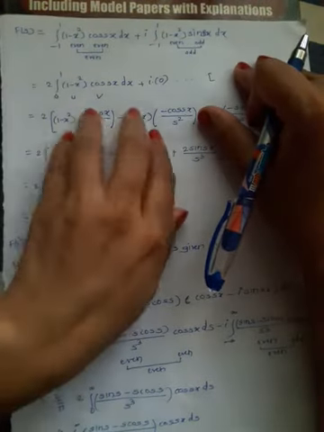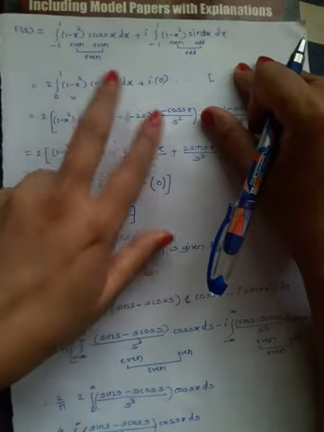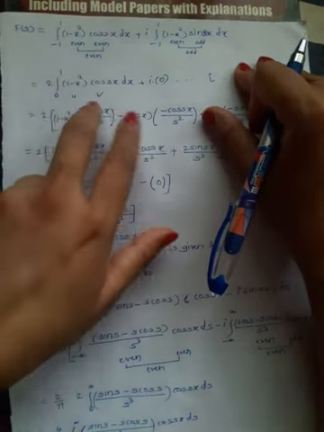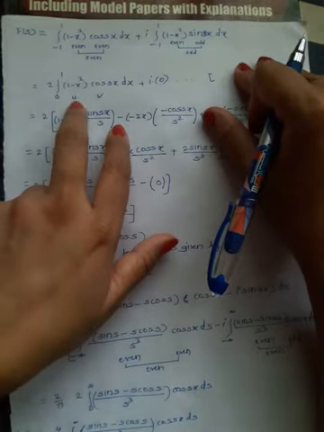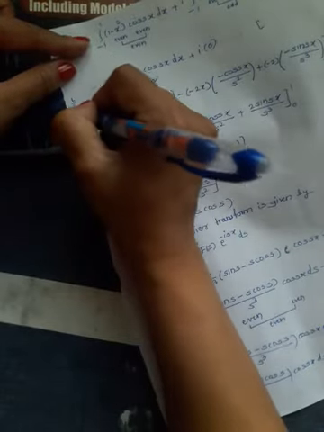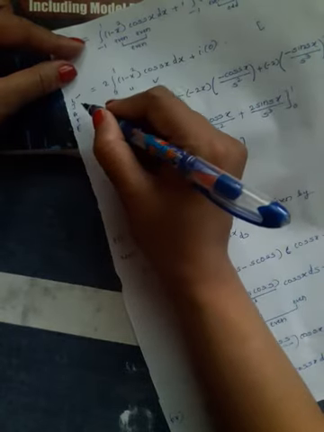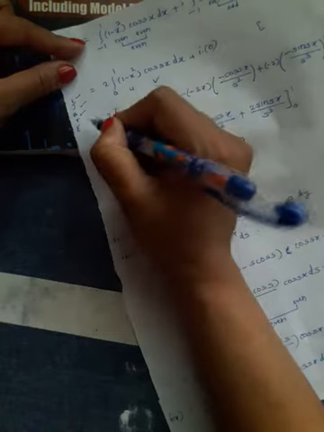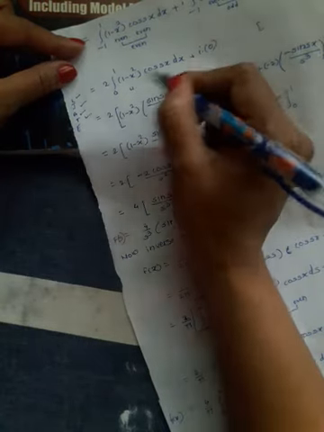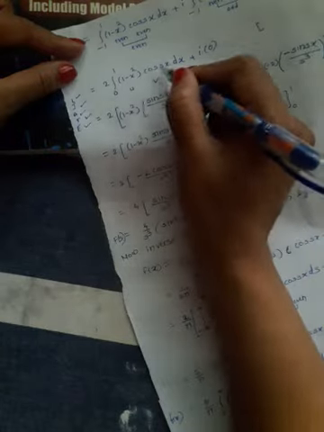Now this is a very easy integration, u into v. This is an algebraic function, this is a trigonometry function. That's why you can solve it by the by-parts rule or u into v rule. This is u obviously by the LIATE rule. What is the LIATE rule? Okay, L is logarithmic, I is inverse function, A is arithmetic, this is arithmetic, T is trigonometry, this is trigonometry, and E is exponential. That's why A comes first. That's why this is u, this is v.